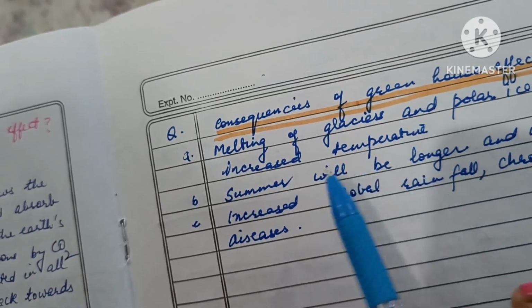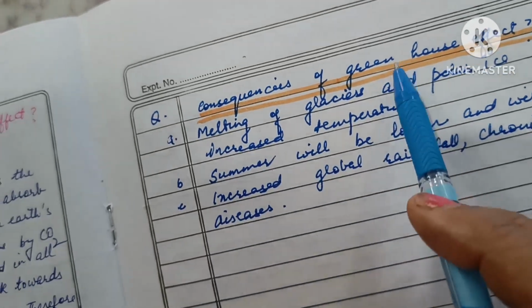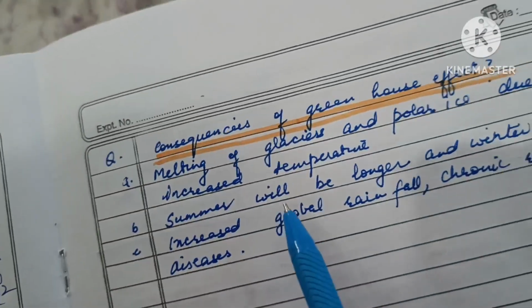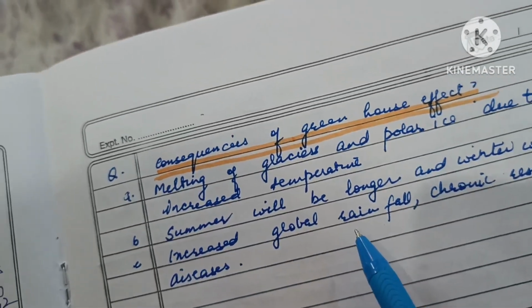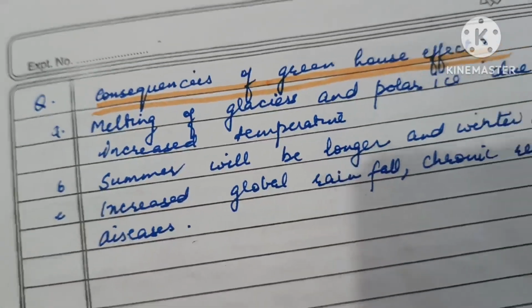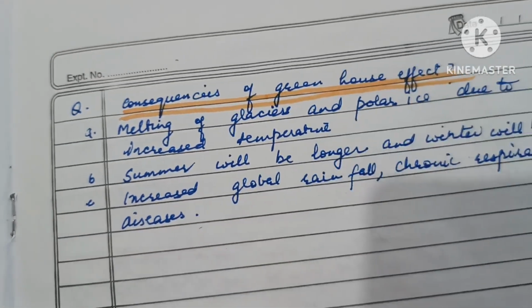Consequences of greenhouse effect: melting of glaciers and polar ice due to increased temperature. Summer will be longer and winter will be shorter, and there will be increased global rainfall. Chronic respiratory diseases are all because of the greenhouse effect.